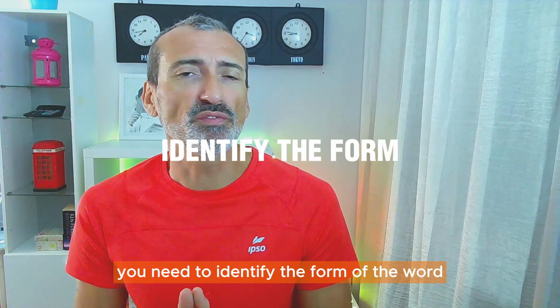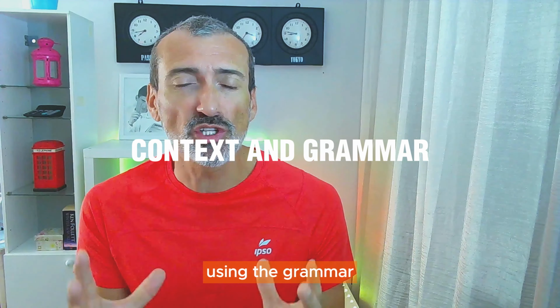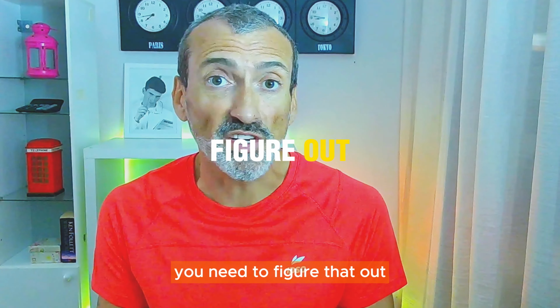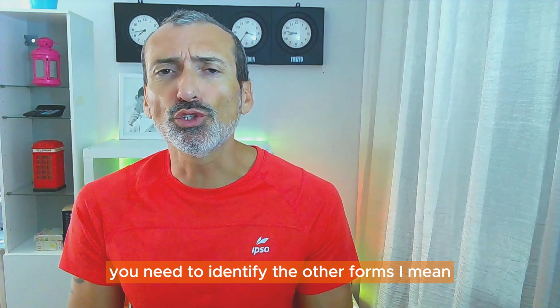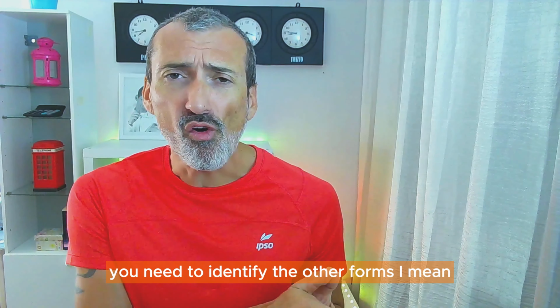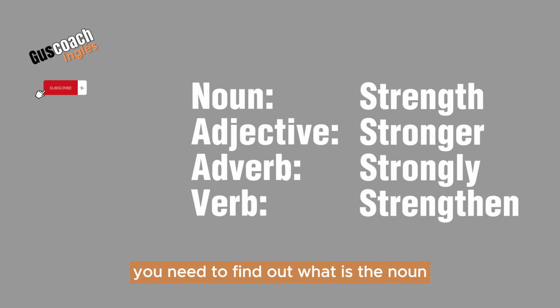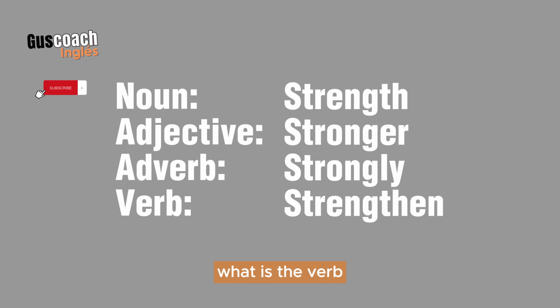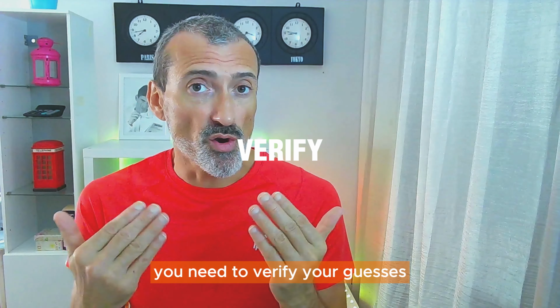You need to identify the form of the word used in the context, used in the grammar. Is it a noun, a verb, an adjective? You need to figure that out. Once you know the form of the word, you need to identify the other forms. I mean, if you have an adjective, you need to find out what is the noun, what is the verb, and what is the adverb. Do they exist? And third reading, you need to verify your guesses.